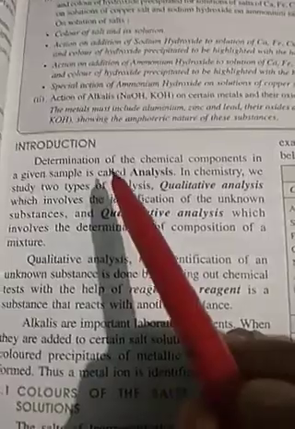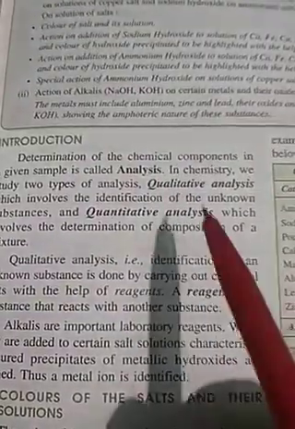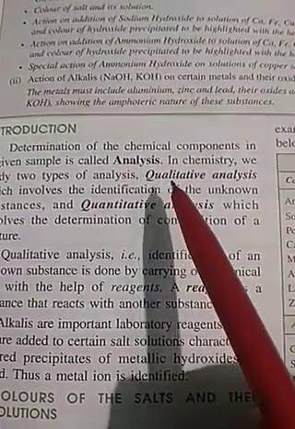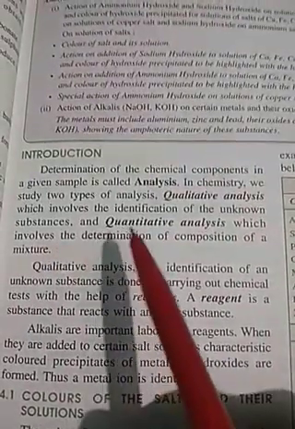So this analysis of the salt, reaction of the salt with this alkali, is called analysis. Analysis means determination. There are two types of analysis. One is qualitative analysis, another one is quantitative analysis.